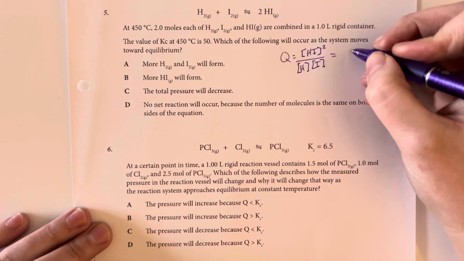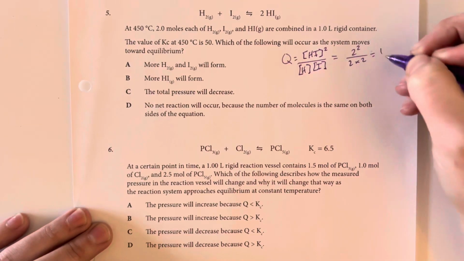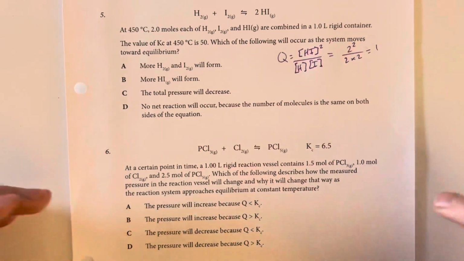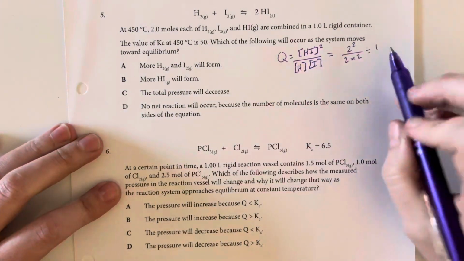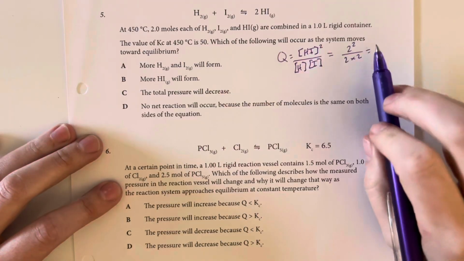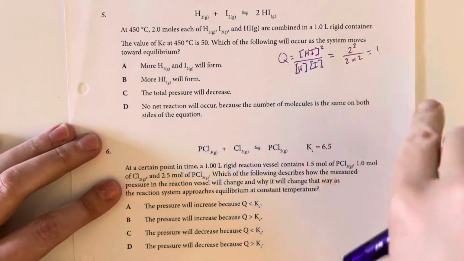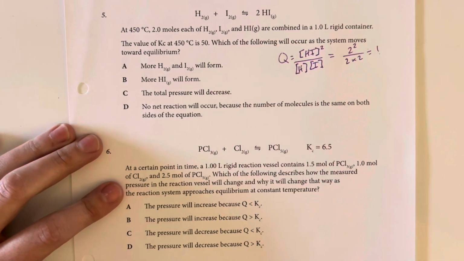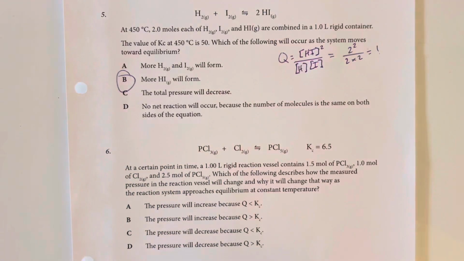So this is 2 squared over 2 times 2, which is just going to be 1. And then I can see that my K value is 50, and my Q value is currently much lower at 1, which means that I am going to proceed in the forward direction for the reaction. I'm going to produce more products. And so option choice B is going to be my best choice.